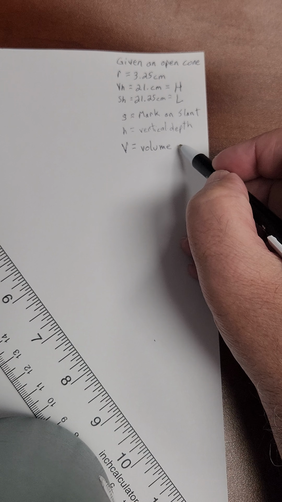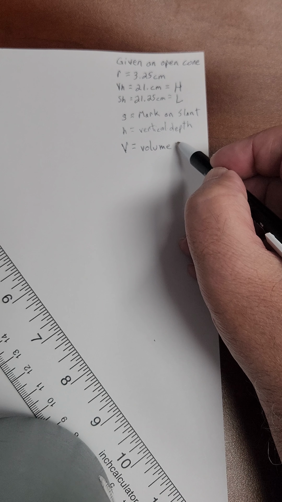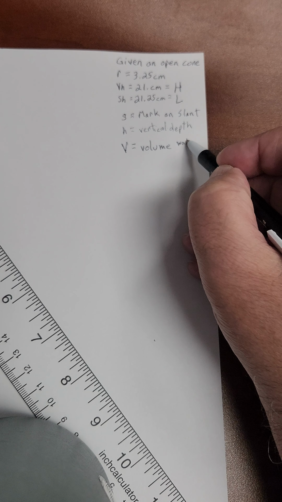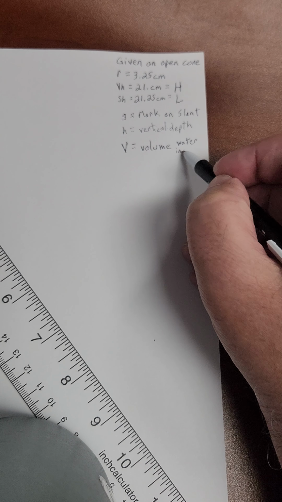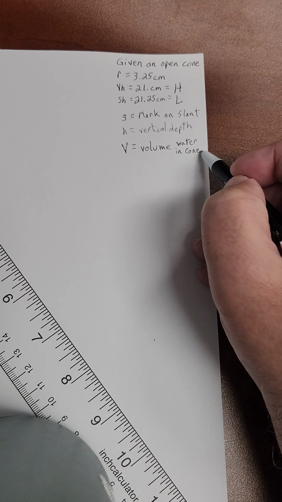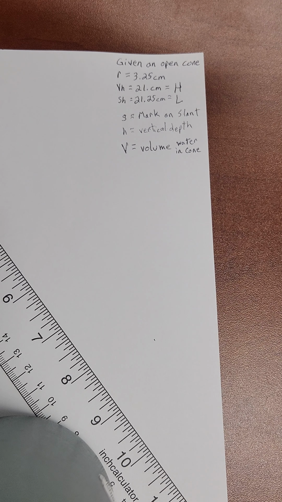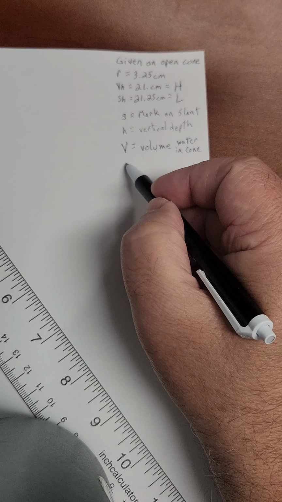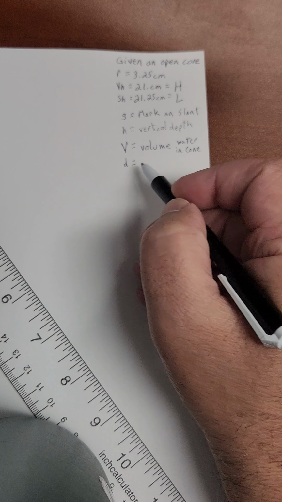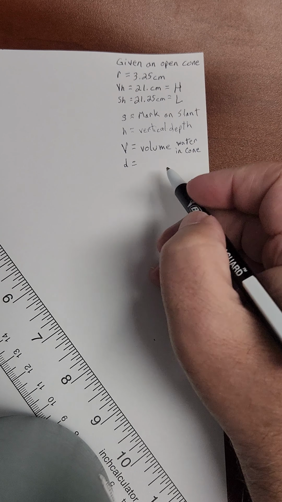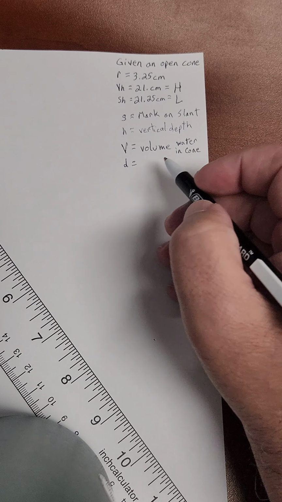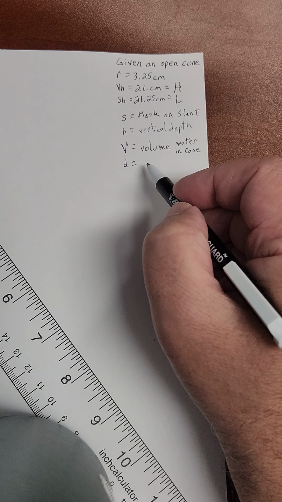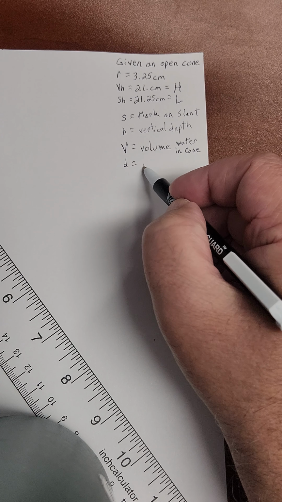Volume of cone, volume of water in cone. Now I'm doing this rough, so obviously you should be neater. And then D, and putting all this here. This would be in your main page, so this probably wouldn't fit on the one that has the ruler, but I'm going to try to make everything fit, at least for the example I'm giving here.